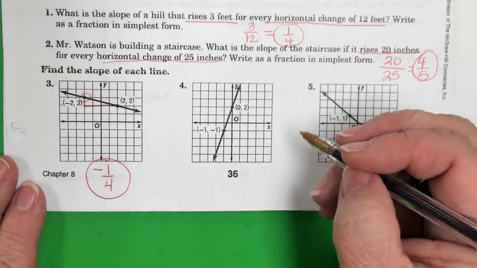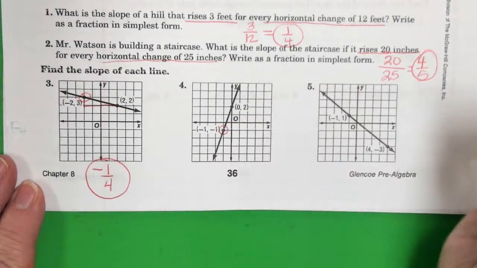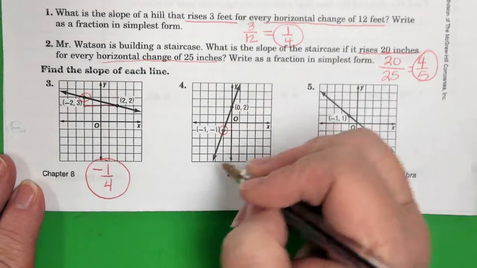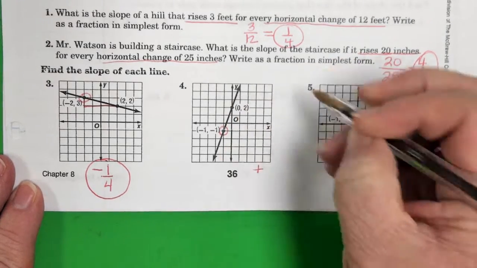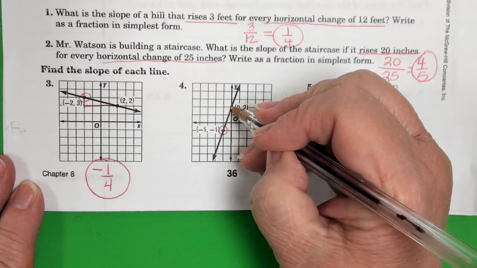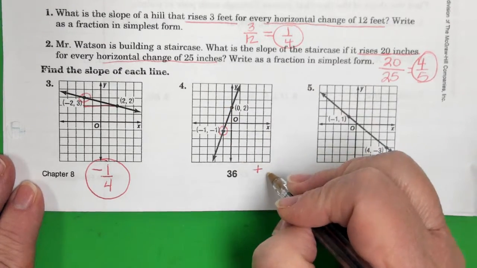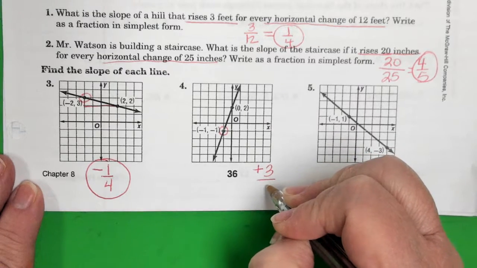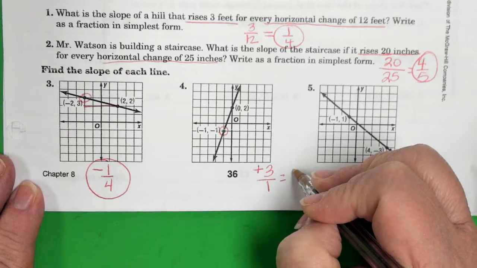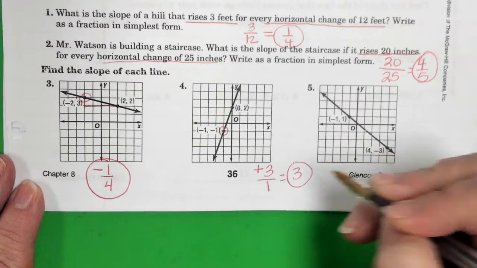Starting from the point most to the left, just looking at it, we know it's going to be positive. Up 3 over 1. Up 3, that's the rise, over 1 is the run, and that can be simplified to positive 3.